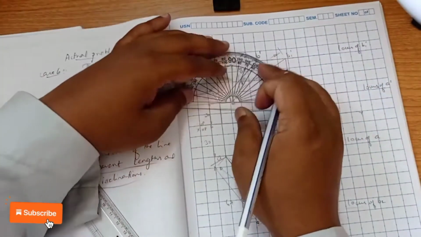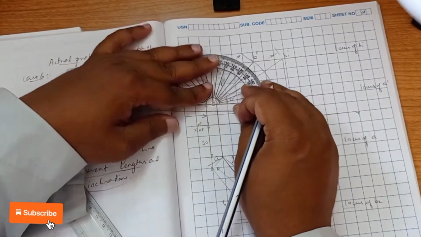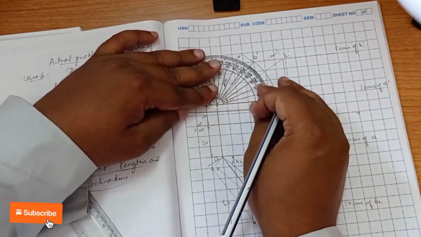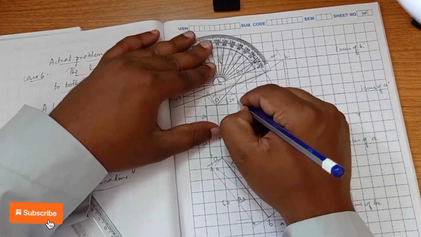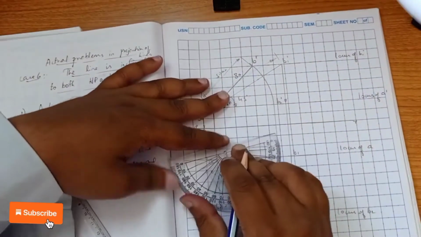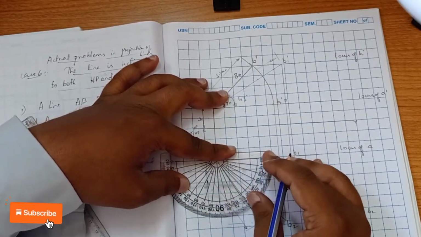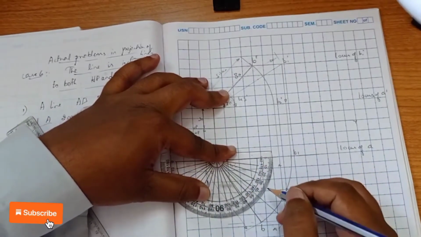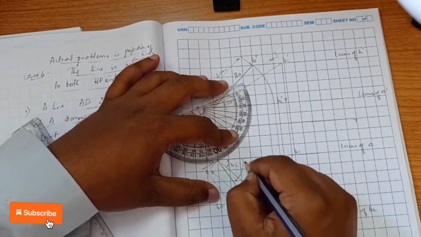So how much are we getting? Apparent length inclinations, here we have 45 degree, and this one we have around 60 degree.